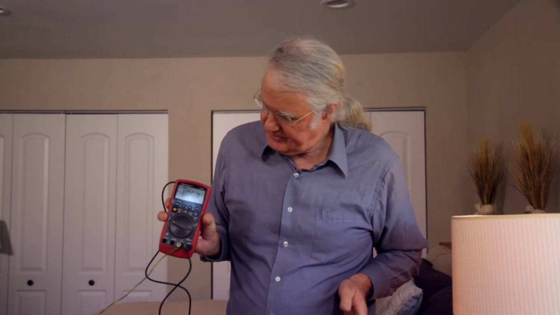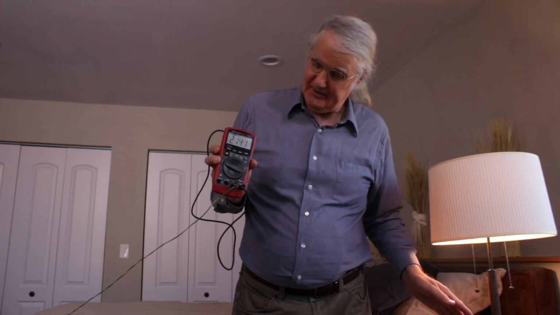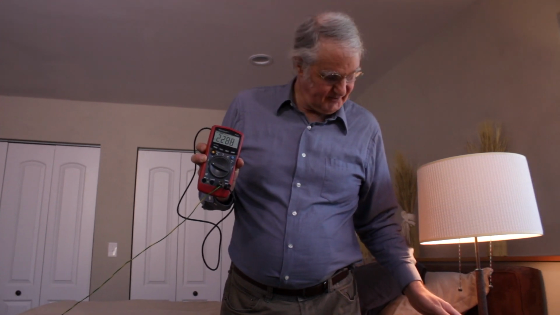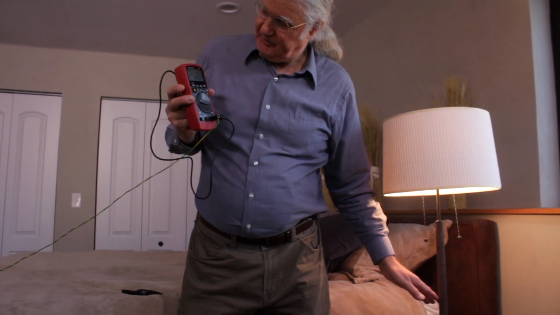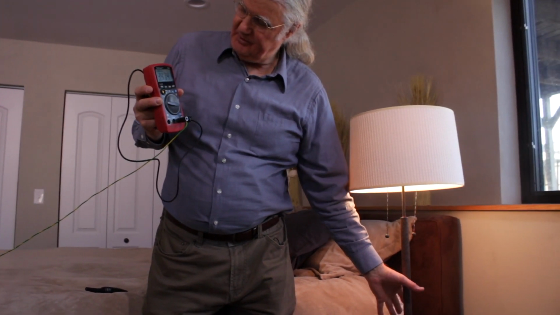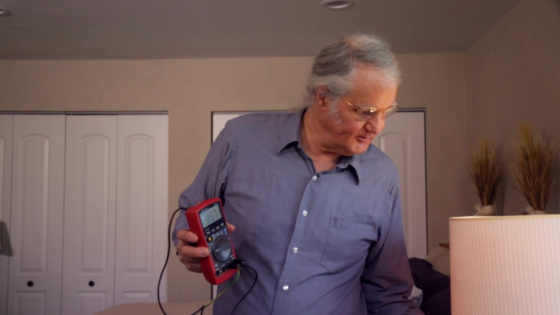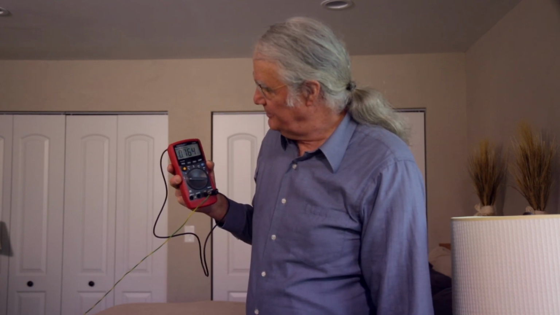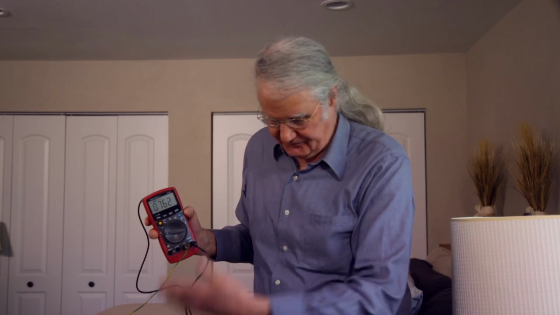You can't really see this unless you pan in, but as my left hand, which is not holding the meter, gets closer to this, it goes up to 2,400, 2,500, 2,600. So we can tell that this is the source of the electric field. But when I turn it off and unplug it, we still have 700 to 800 millivolts in this sleeping environment relative to where I'm standing.